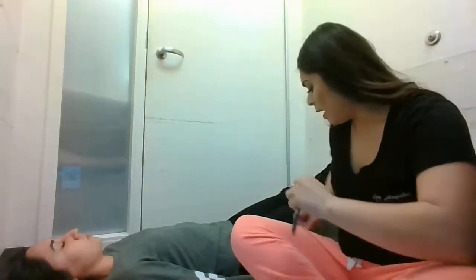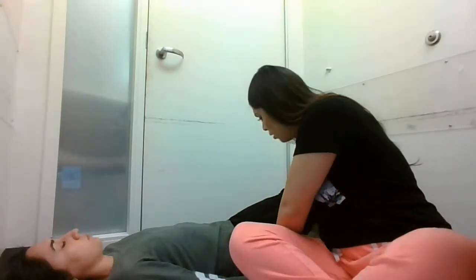Then I'm going to apply high flow oxygen, 15 liters per minute via non-rebreather. And then next, I'm going to check for her circulation. I'm going to check her radial pulses, and they're both present. They're weak, and I have a pulse of 130.